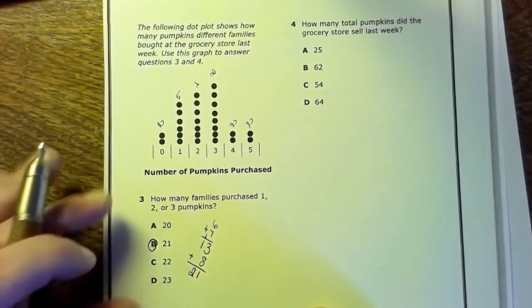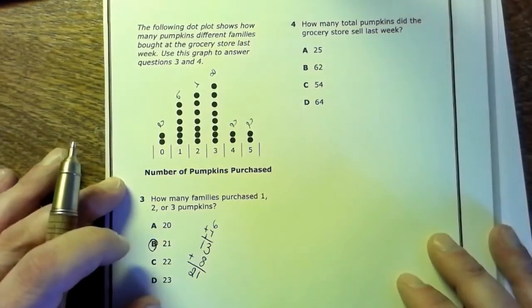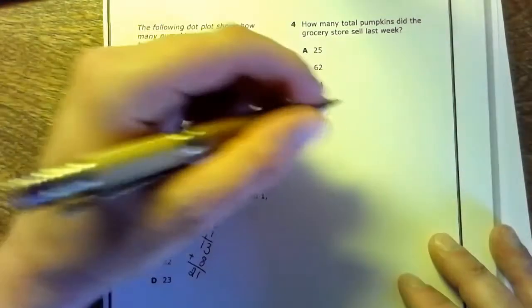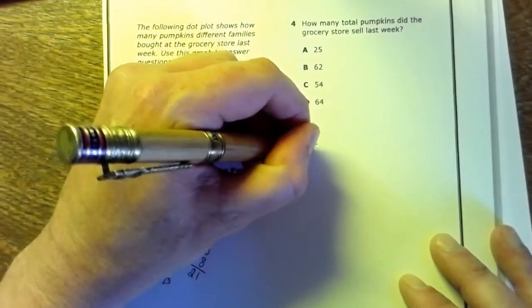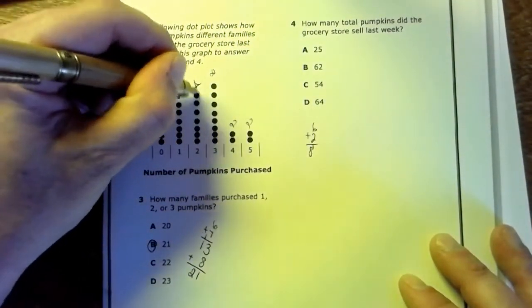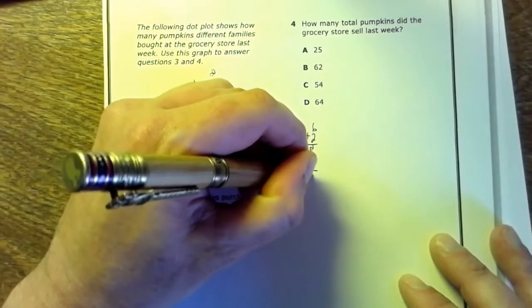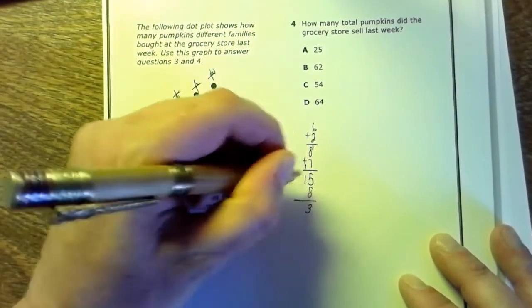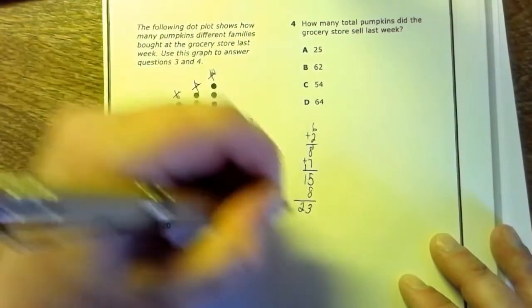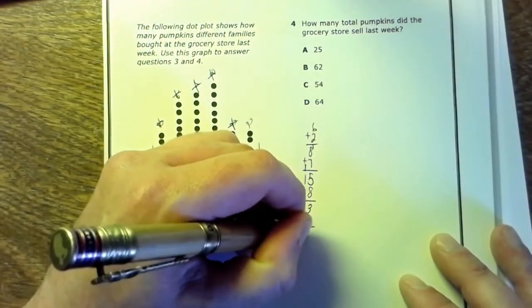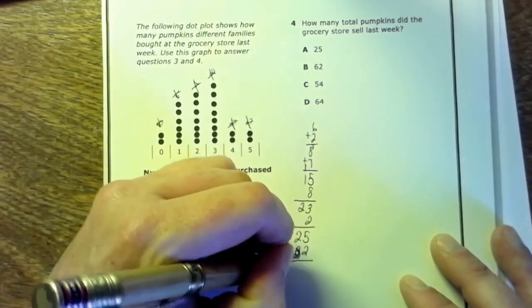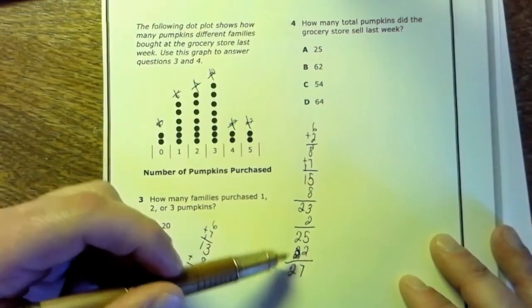How many total pumpkins did the grocery store sell last week? Just like throughout the year, remember, do not add more than 2 numbers at a time. So I'm going to take 0 and 1, that's 6 plus 2 is 8, plus 7 is 15, plus 8 is 23, plus 2 is 25, plus 2 is 27. So I have a total of 27.